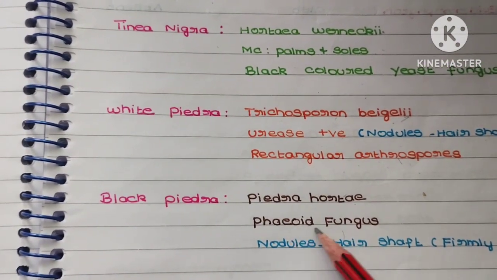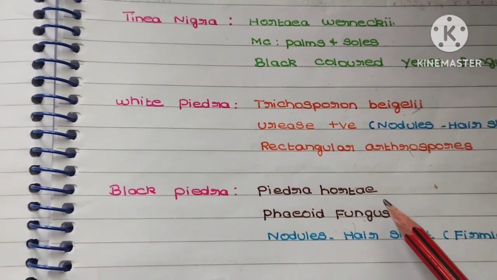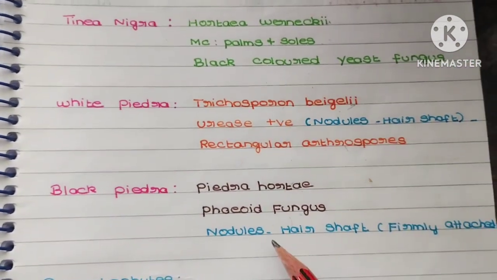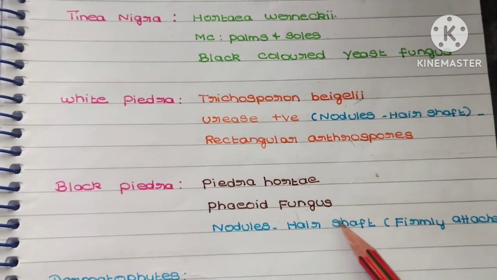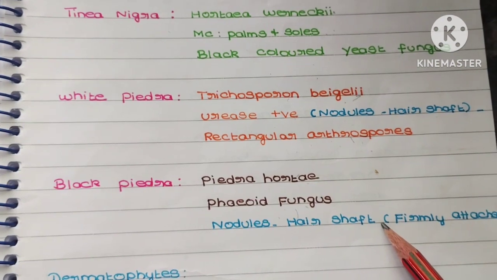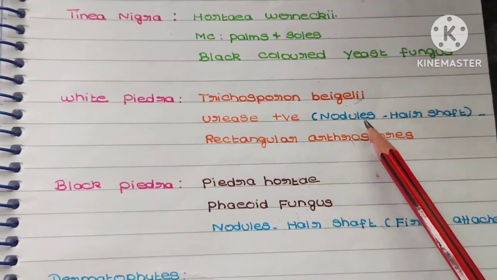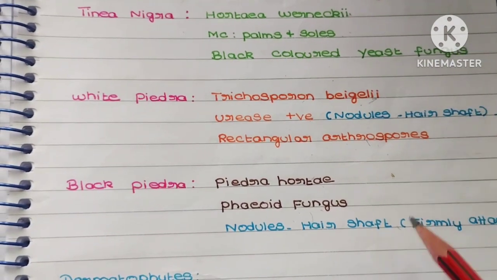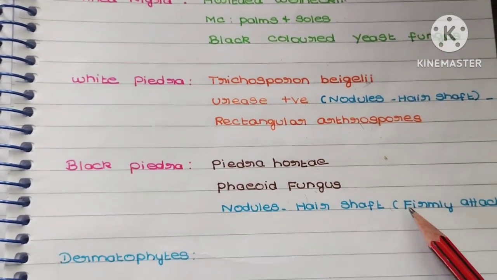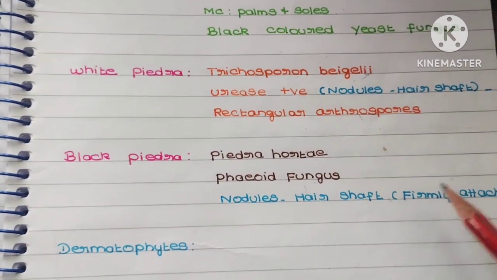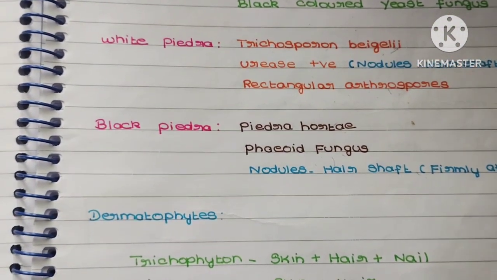All pigment producing fungi belong to the dematiaceous group, and here there will be nodules in the hair shaft which are firmly attached to the hair. Whereas in white piedra the nodules will be loosely attached, in black piedra they are firmly attached to the hair shaft. So next, coming to dermatophytes.